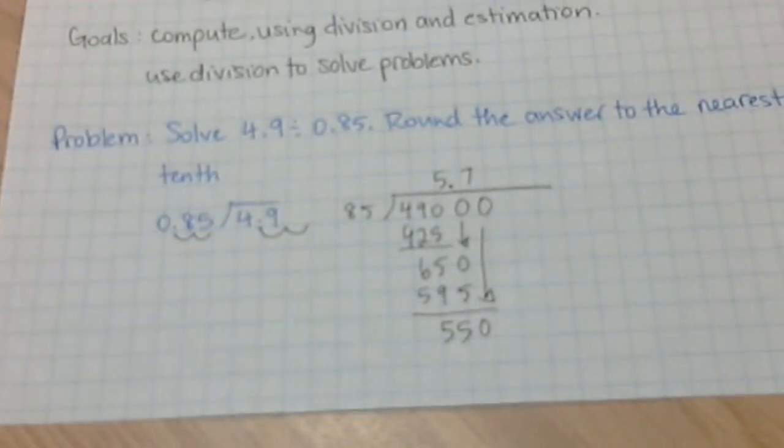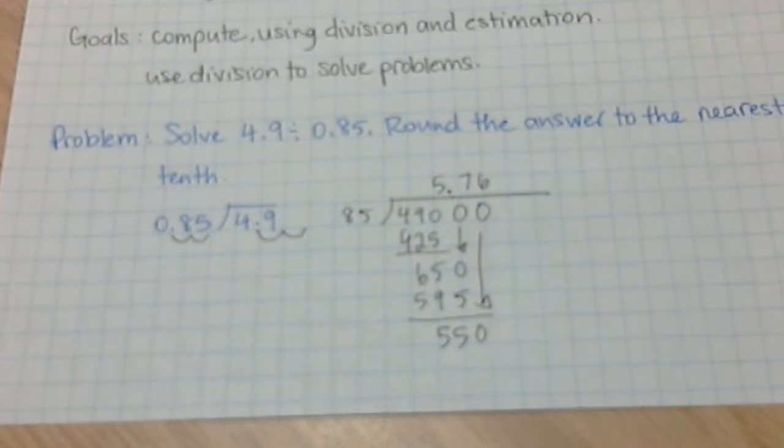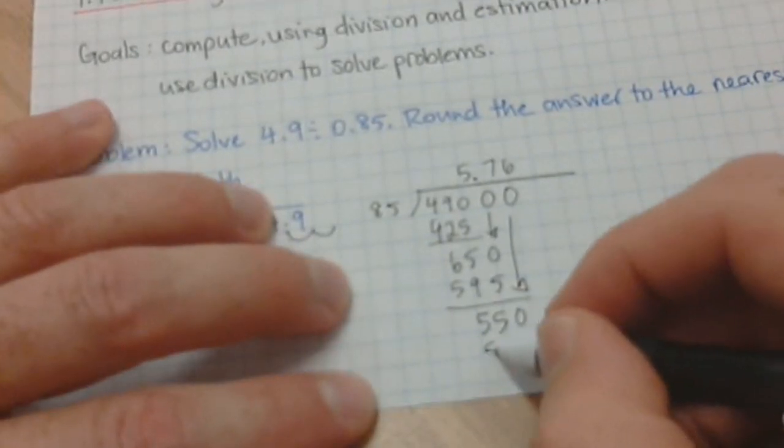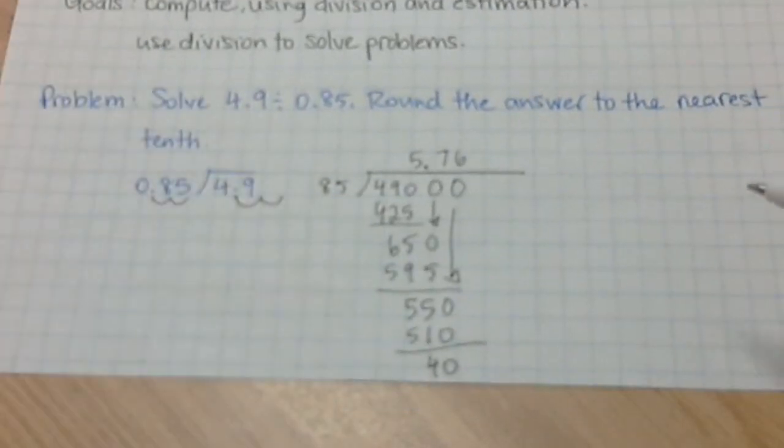So we're going to add in another 0 and carry it down. So 85 into 550 goes 6 times, and then 85 times 6 is 510. I do my subtraction, I have 40 left. Now, I can keep going.